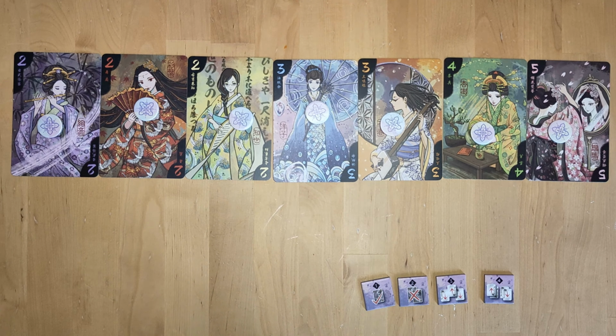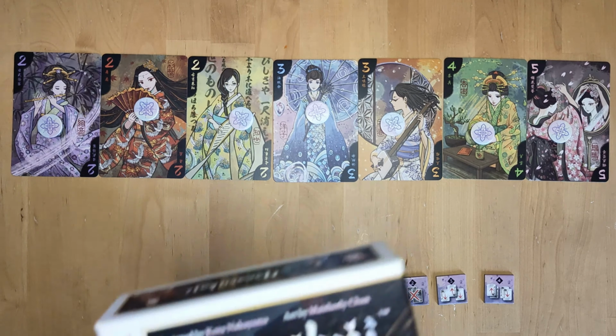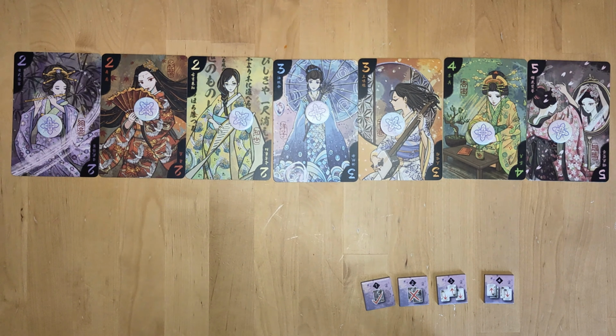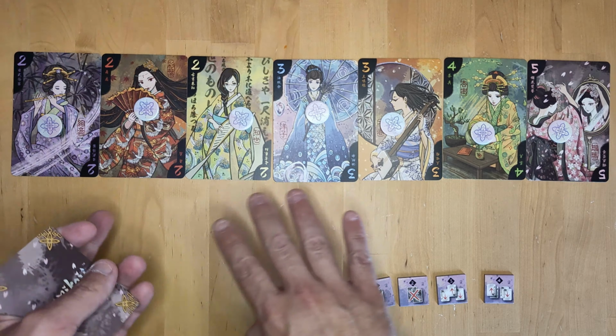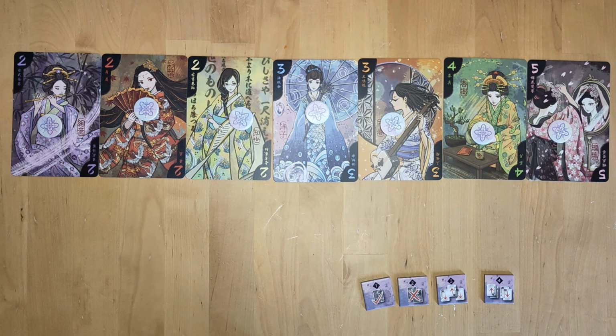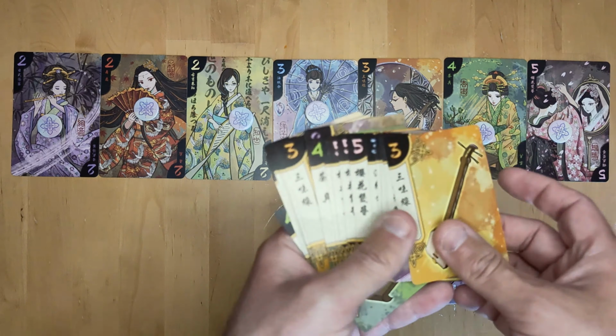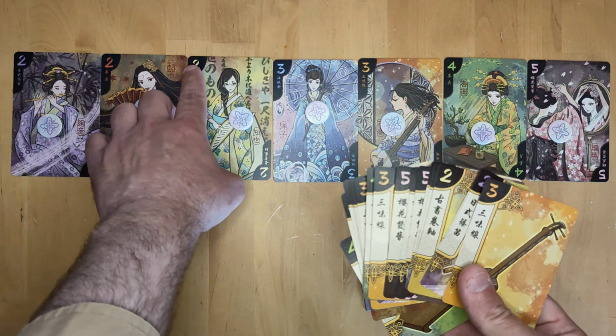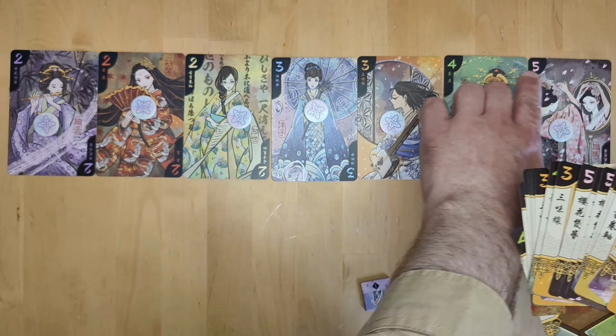The final game of our I Split You Choose collection is Hanamikoji. In Hanamikoji, you are trying to win the favour of these geishas here. You have a deck of cards, and in this deck of cards is the allotted number of gifts for each geisha.